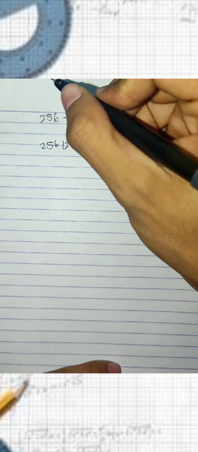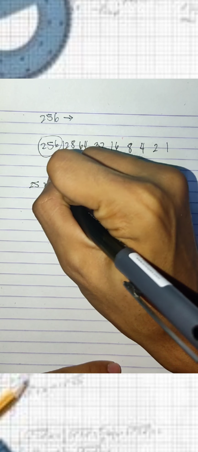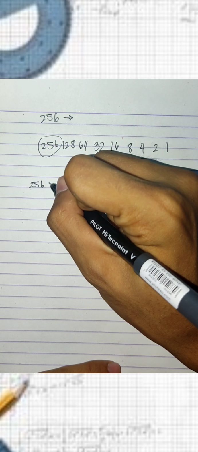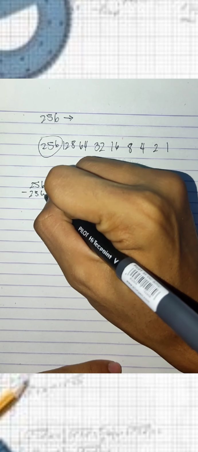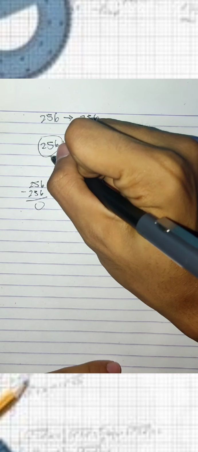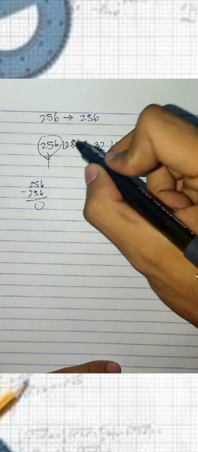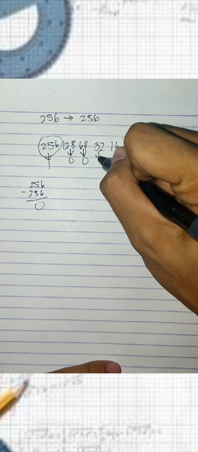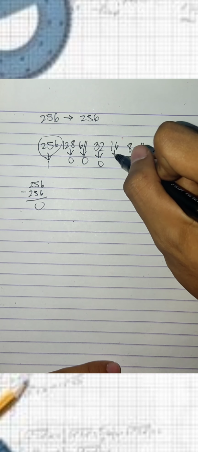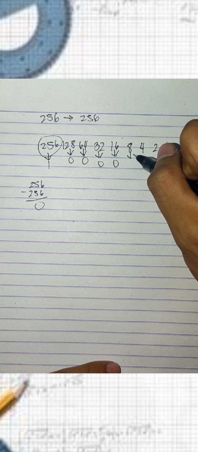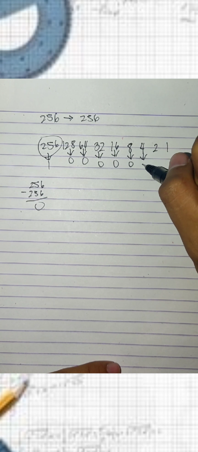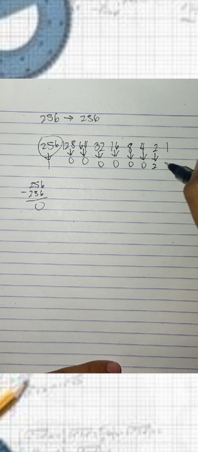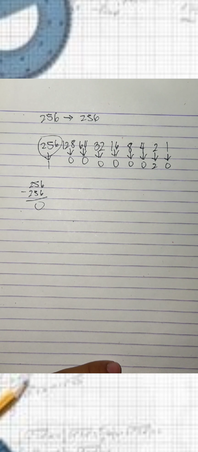Kaya, bibilugan natin 256. 256 minus 256 is equals to 0. So, 256 siya. Meron tayong 256, is 1. Wala tayong 128, 0. 64, 0. 32, wala rin tayo, 0. 16, wala, 0. 8, 0. 4, 0. 2, 0. Wala tayong 1, 0.